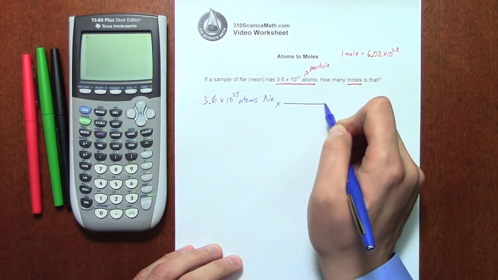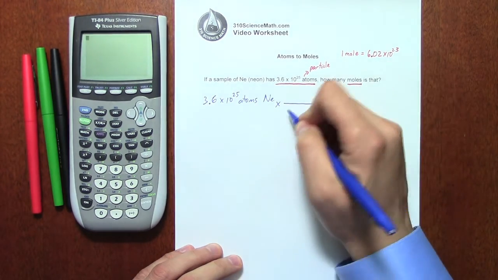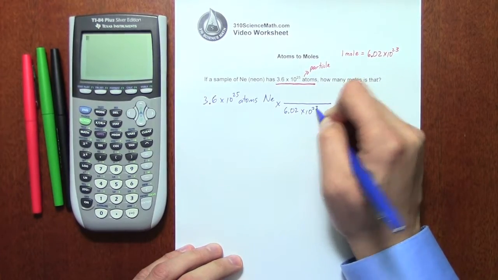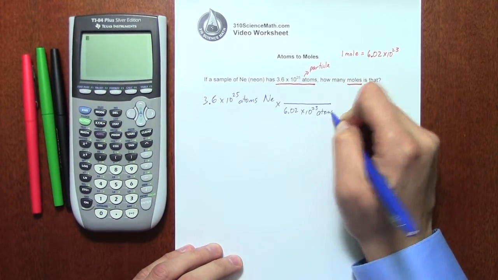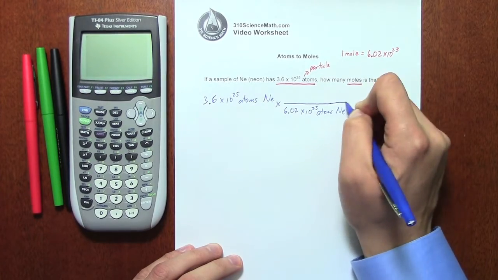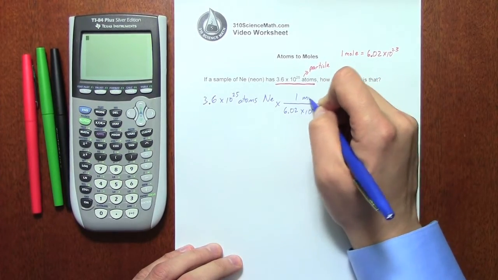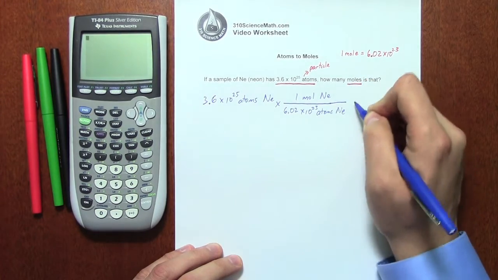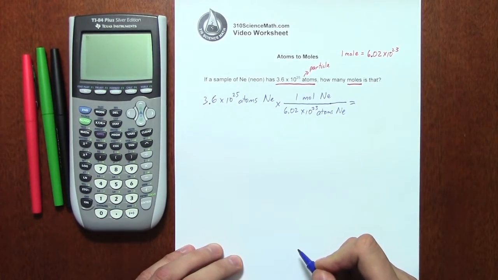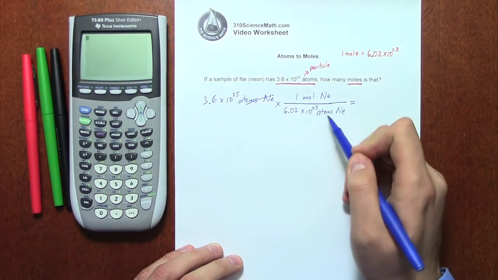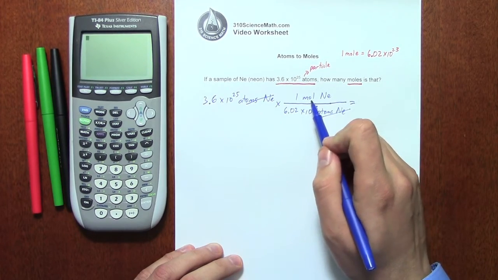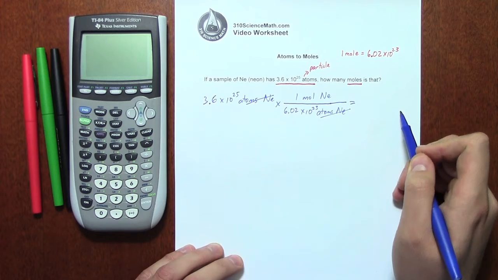So I'm going to draw a line, and then I'm going to write 6.02 times 10 to the 23rd atoms of neon. And in the top I'm going to write 1 mole of neon, which is abbreviated MOL. And that's it. That is all you need to do for the setup of this problem. Atoms of neon cancels with atoms of neon, so we can be assured that we're going to be left with moles of neon at the end of the problem.